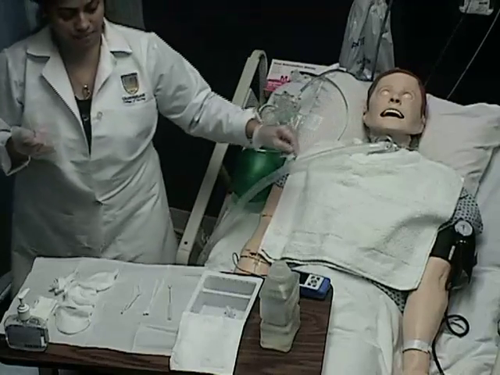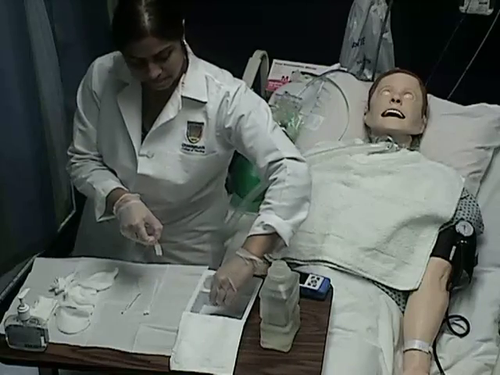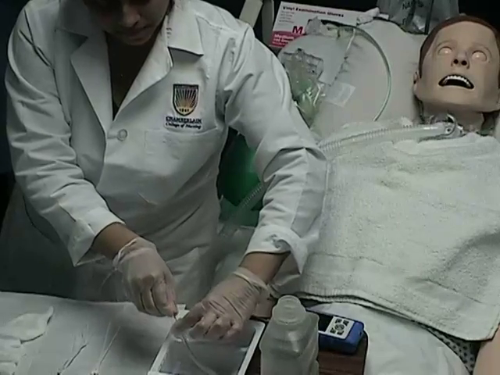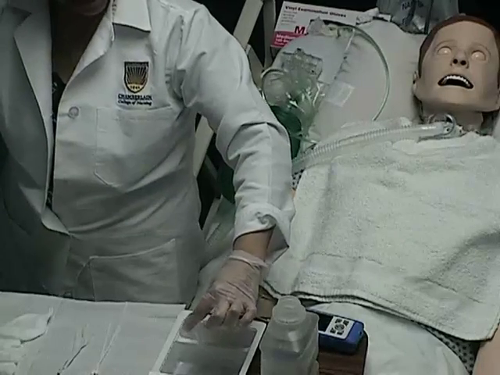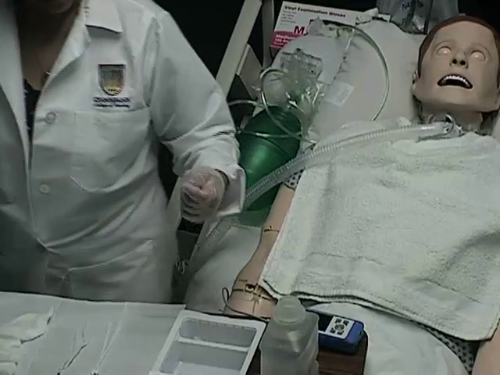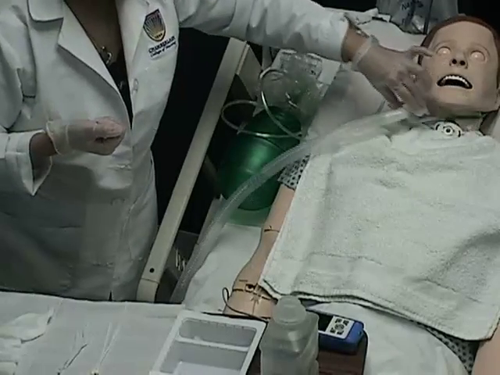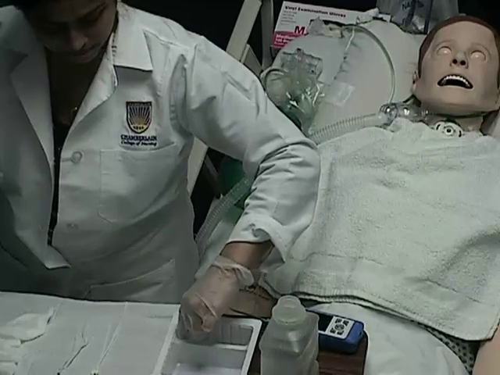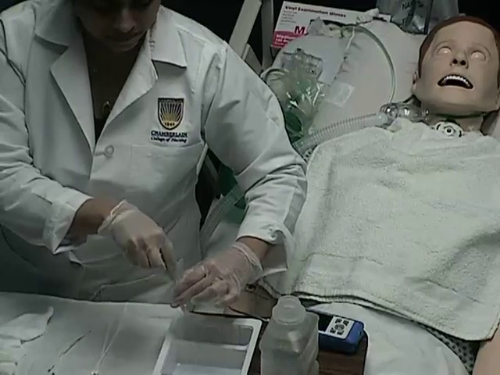With your sterile hand, use a brush to clean the inner cannula. After removing the secretions, rinse the inner cannula with the normal saline by dropping it into the basin. Remove the trach collar with your non-dominant hand, and with your non-dominant hand, dry and replace the trach into the trach site.